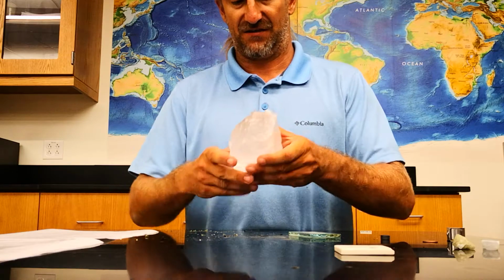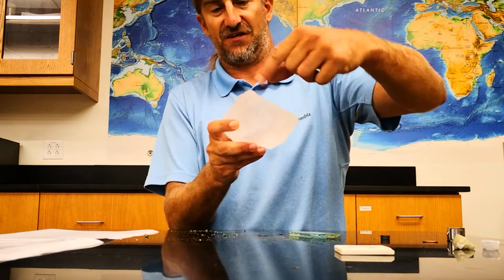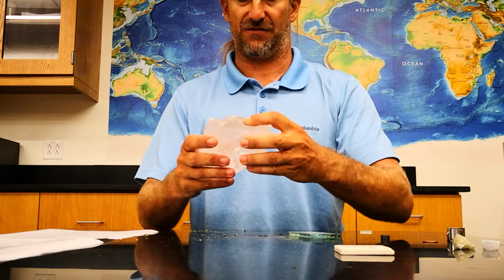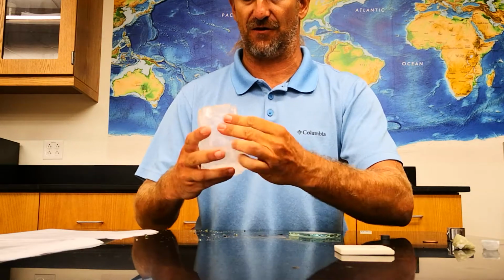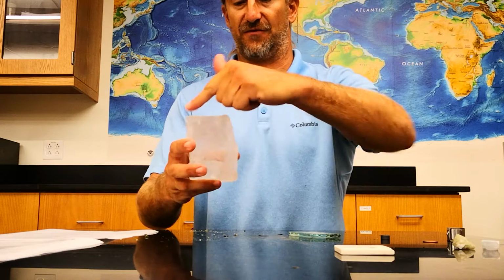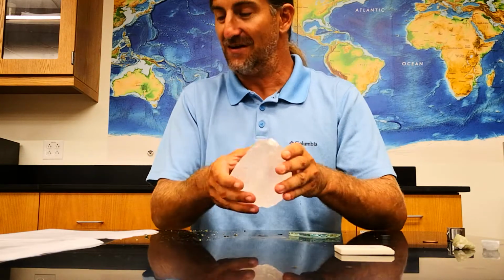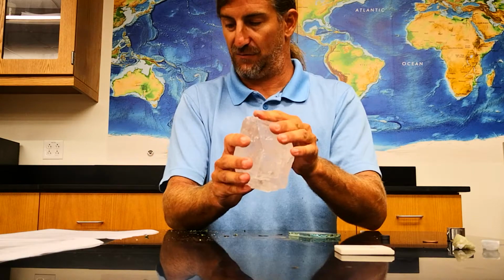And it's not perfect, but what I want you to see here is this guy is basically a cube. It's got cubic cleavage. So this was broken off from a larger chunk of mineral, and it preferentially broke in its perfect 90-degree cubic shape. Ours isn't a perfect sample, or it'd be much more expensive. So we have cubic cleavage.